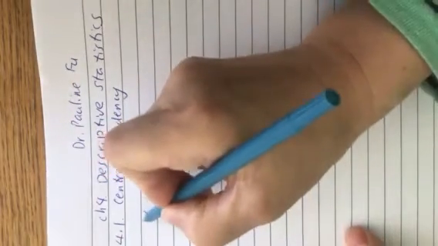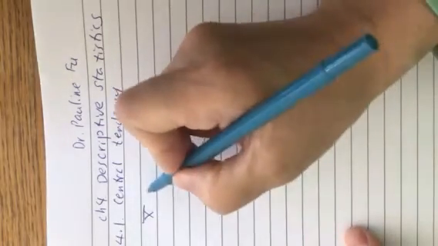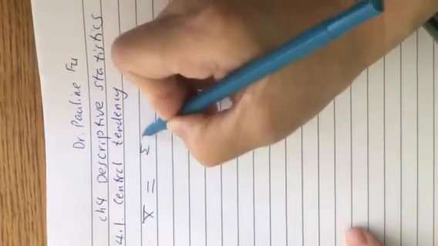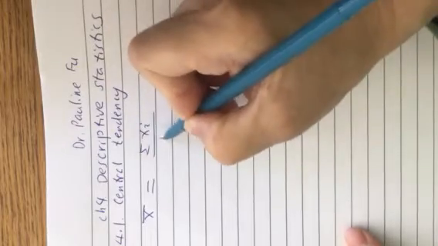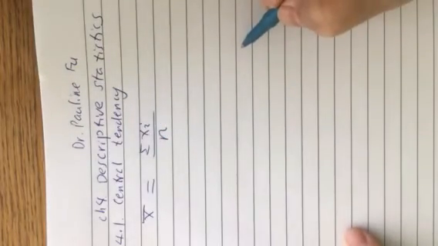This lecture describes Chapter 4, Descriptive Statistics. Section 1, Central Tendency. The central tendency is the extent to which a set of data clusters around a typical value or central value. Normally, we will use X bar to represent the average or the mean of a set of data. The formula for X bar: you add all the X together divided by the number of X.